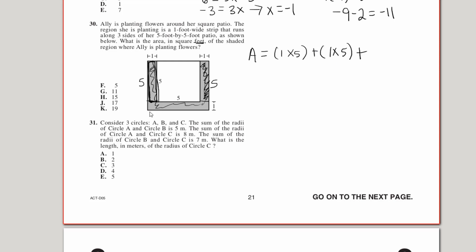And we'll add to that this bottom section, or 1 foot here. The dimension across here is 5, but then we have this edge here of 1 and here of 1, so it's really 5 plus 1 plus 1, which is 7. So that is a 1 by 7 piece there. So we're going to do our multiplying and our adding, and we get a total area of 17, which is answer choice J.